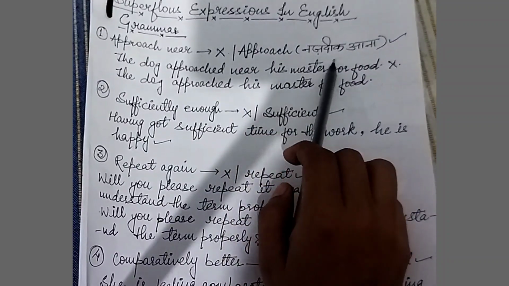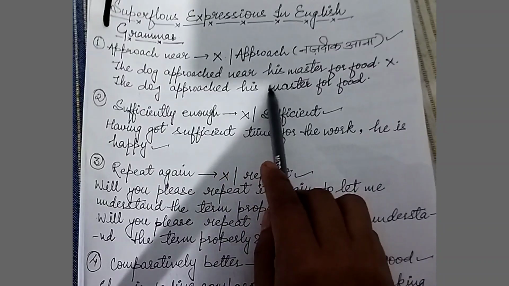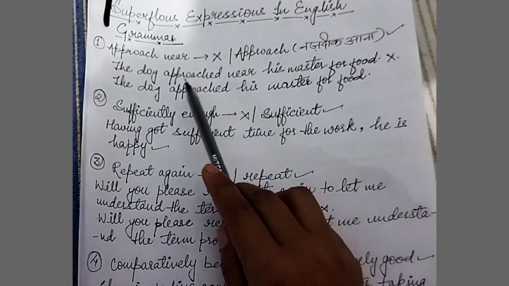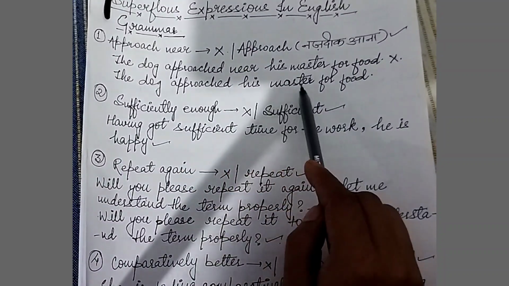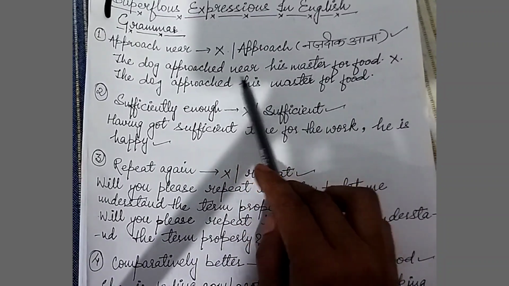Approach means to come near. For example, here the statement is written, the dog approached near his master for food. So this sentence is grammatically incorrect. Instead of it, the correct sentence should be, the dog approached his master for food. We will not write approach near, because the word approached itself means near.